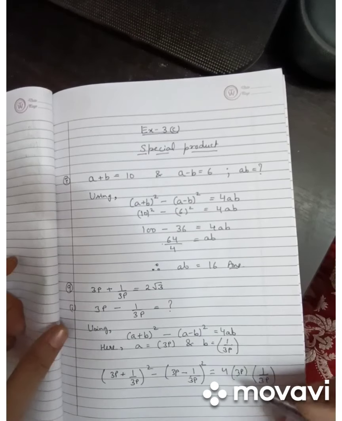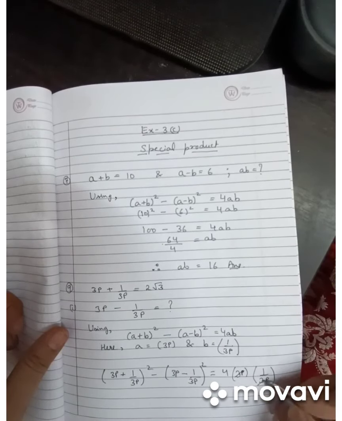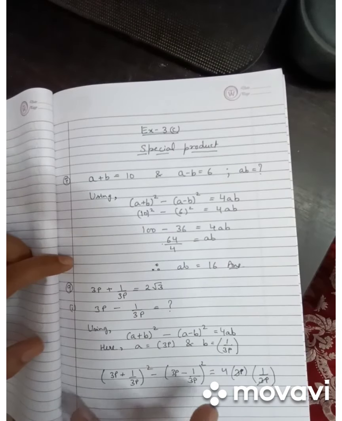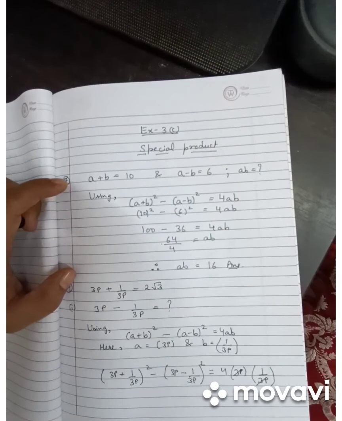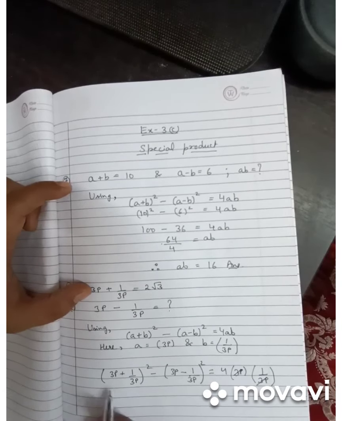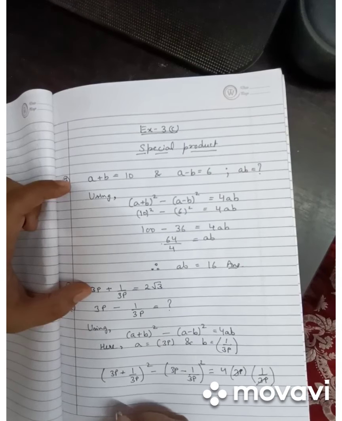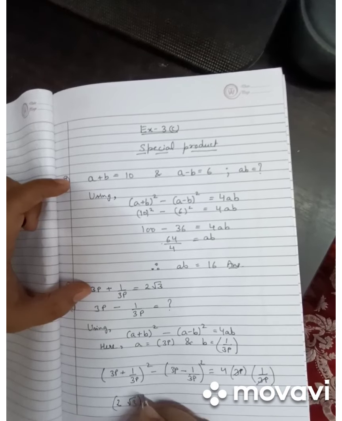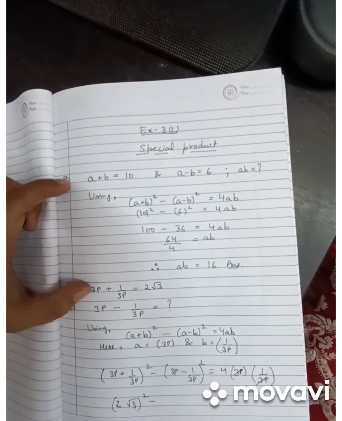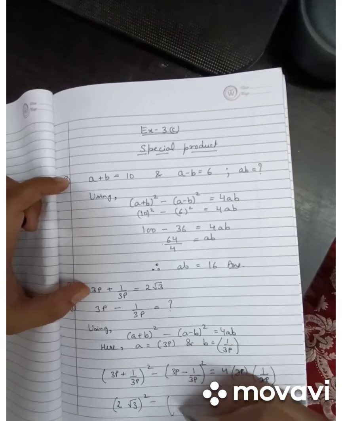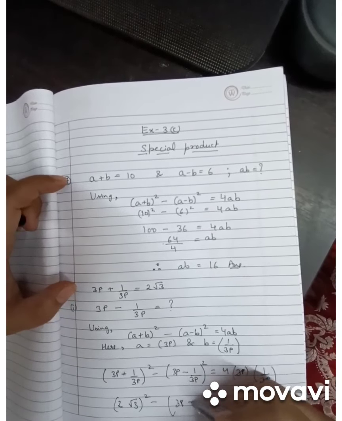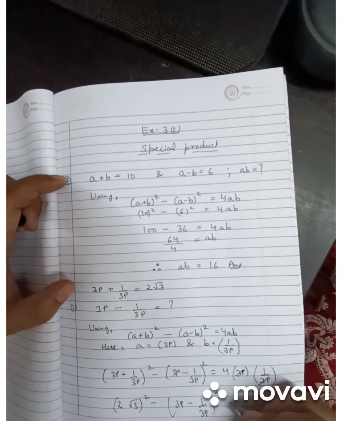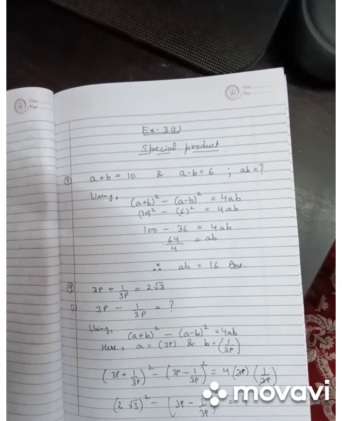Now on the right side, they can be directly cancelled because 3p and 3p are the same and they are in multiplication. One is in the numerator, one is in the denominator, so you can simply cancel it. The value of 3p plus 1 by 3p is given to us, so it will be 2 root 3 whole square. This is unknown, which we are going to find, so this will be 3p minus 1 upon 3p whole square, and on the right side we have 4. I hope this much is clear.